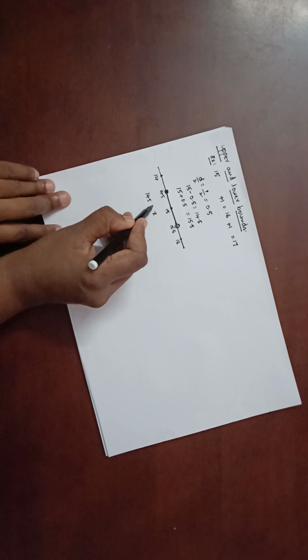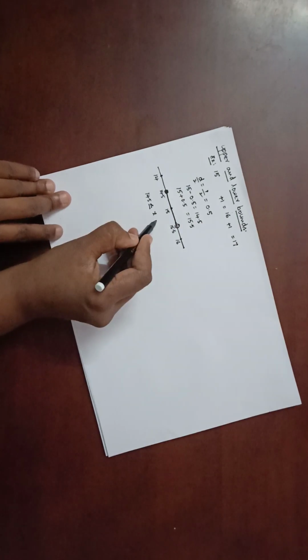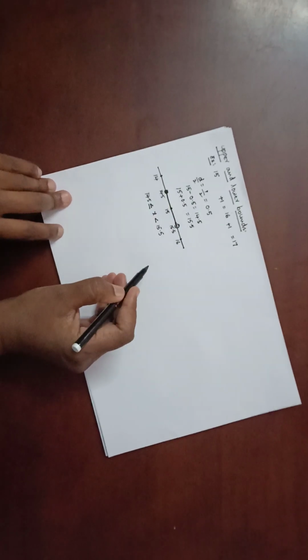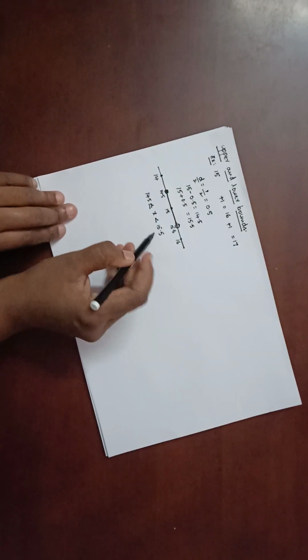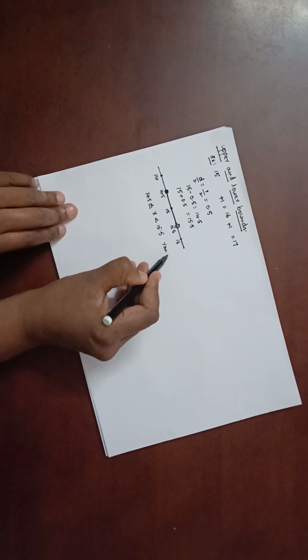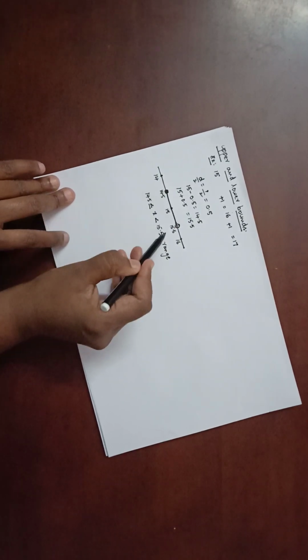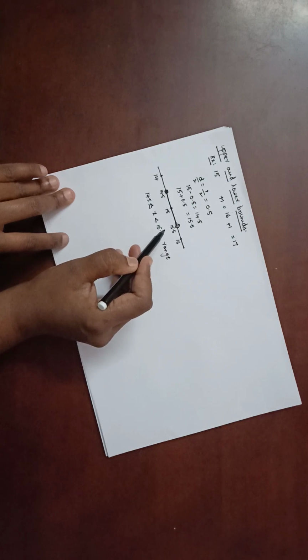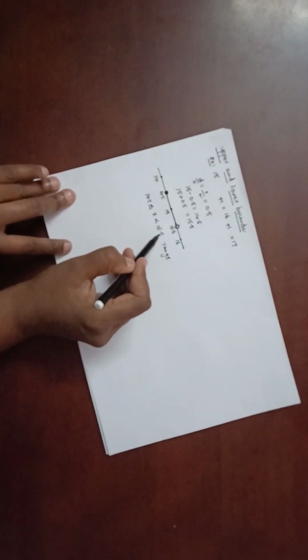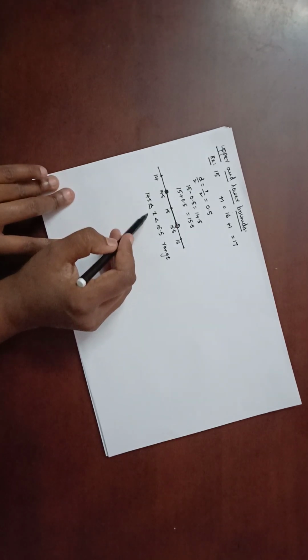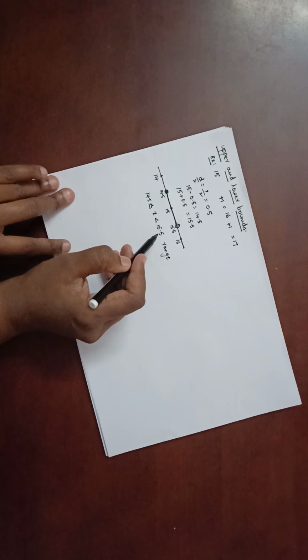So 14.5 is less than or equal to x, and x is less than 15.5. In this way we write the inequality. The range we write like this. This is the lower bound, this is the upper bound.